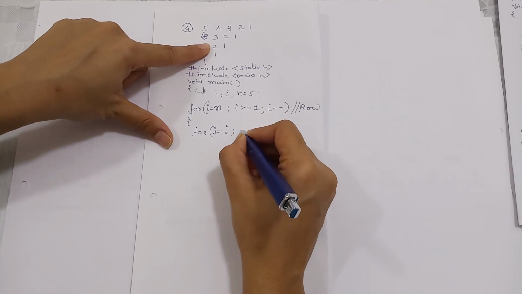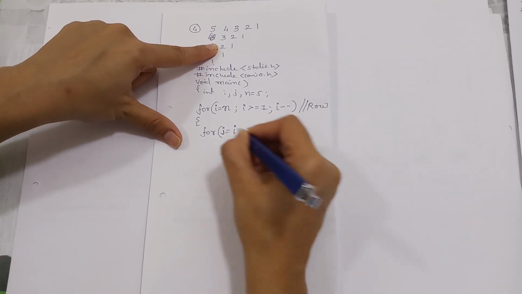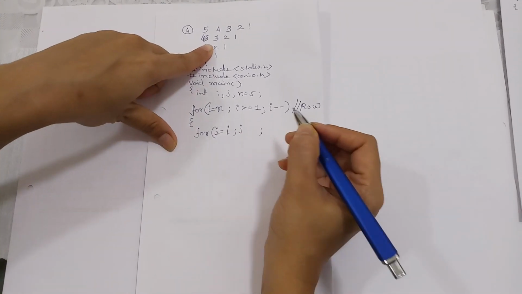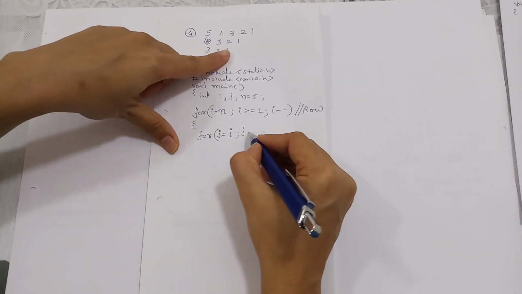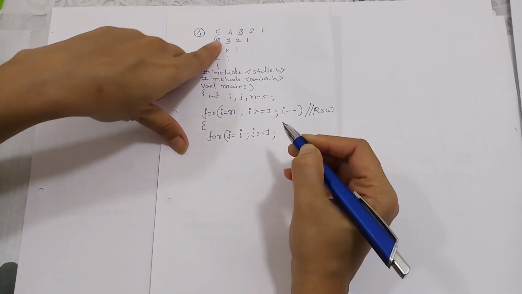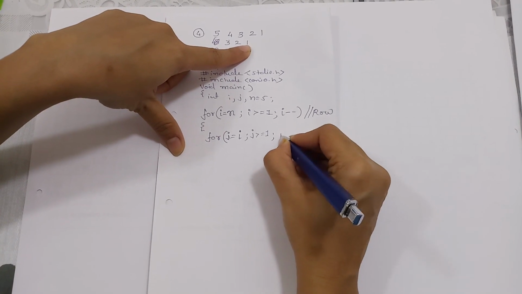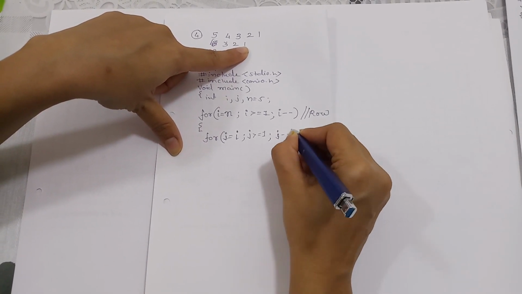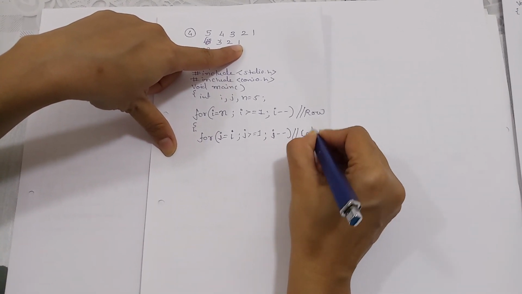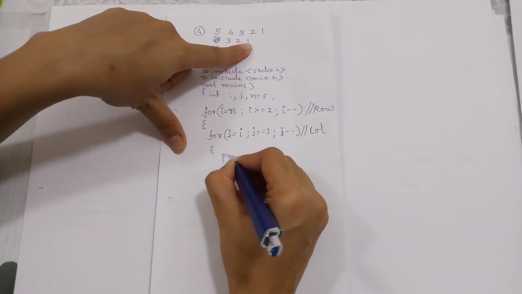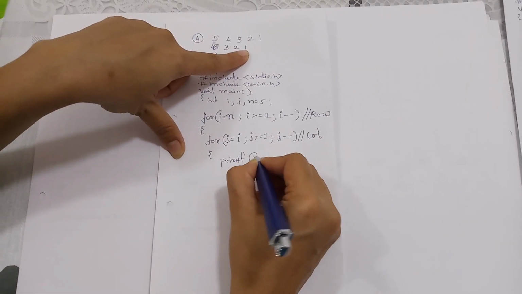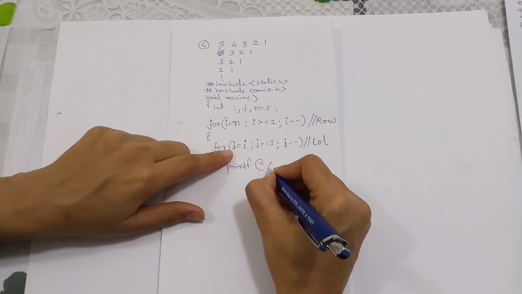What should be the condition? So the condition should be j starting from i, it should be greater than or equal to 1. Till 1 I have to print every time. And it should be j minus minus. This is my column. And what I have to print is the value of j.